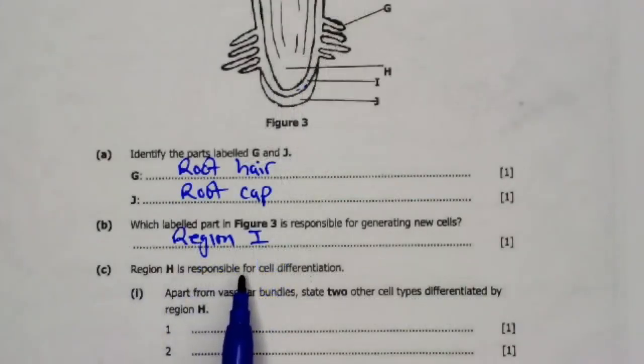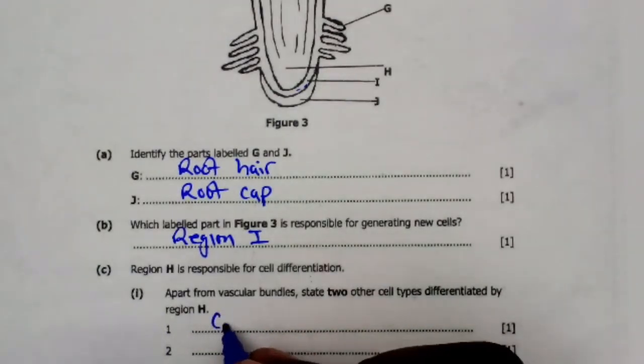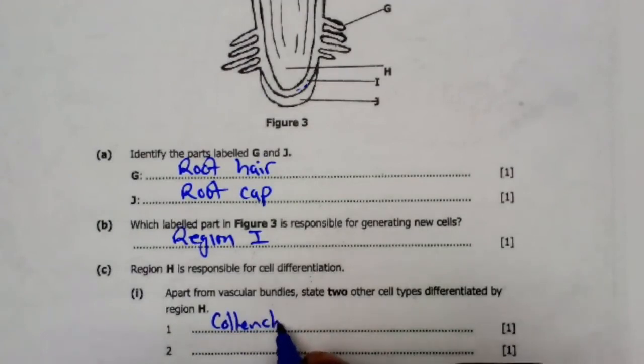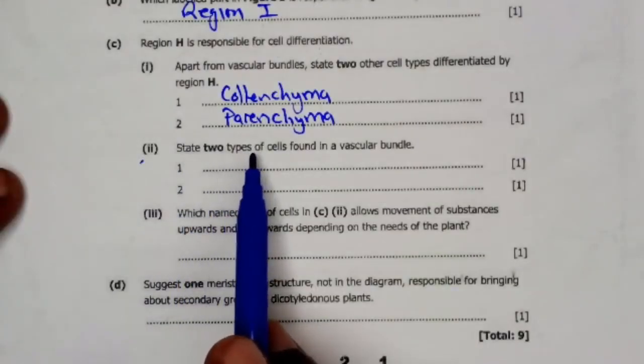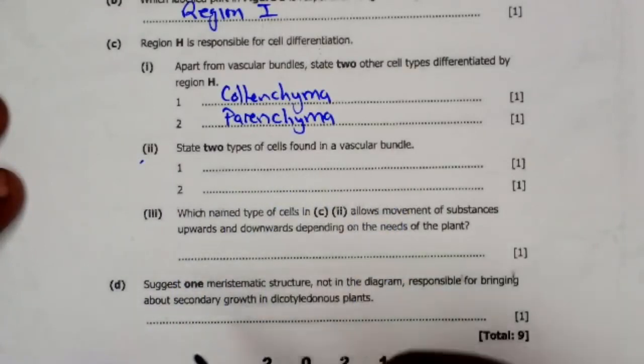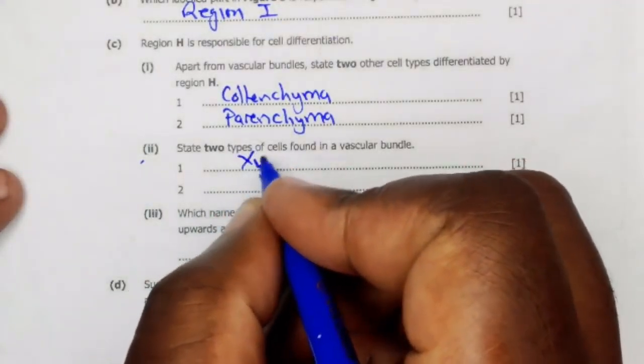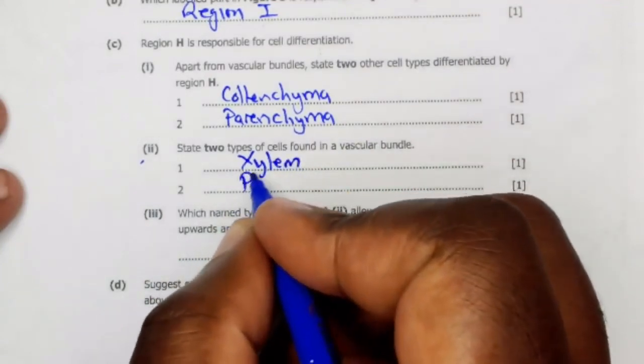Part C, region H is responsible for cell differentiation. C1, apart from vascular bundles, state 2 other cell types differentiated by region H. We have parenchyma tissue and parenchyma tissue. We have so many differentiated cells, but we'll only mention 2. C2, state 2 types of cells found in the vascular bundle. So a vascular bundle contains phloem and xylem.